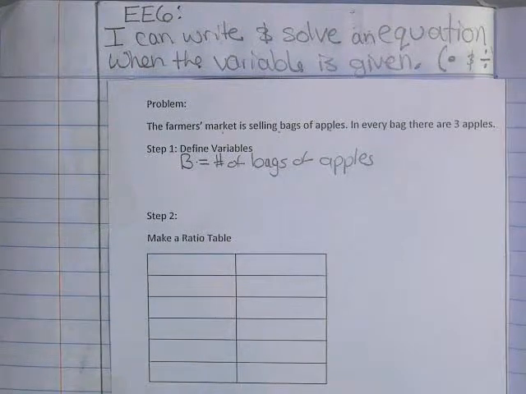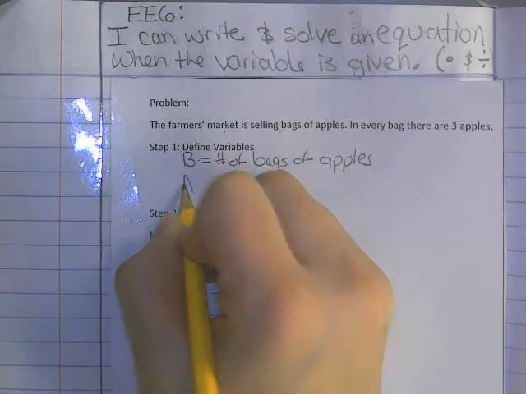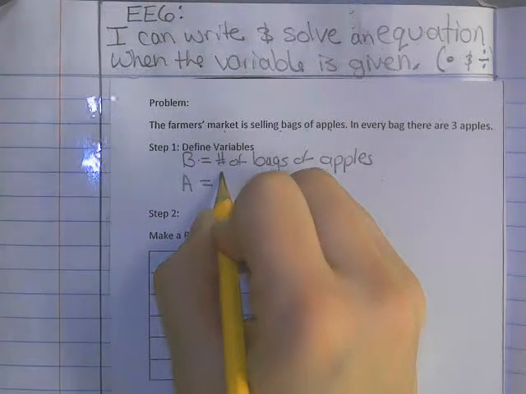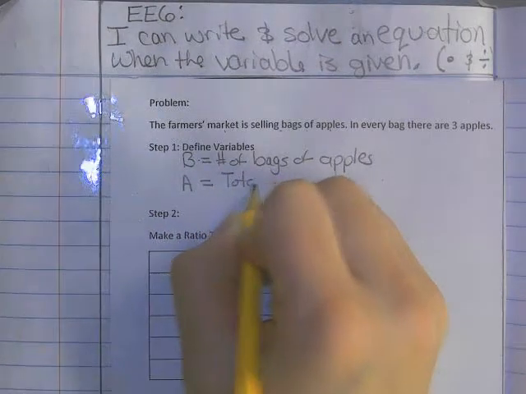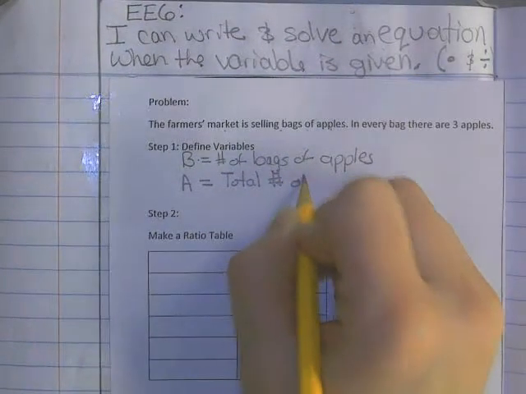The other variable. What do you think? Bridget, what do you think? A equals the number of apples. I think you're correct, my dear. A would be the total number of apples.